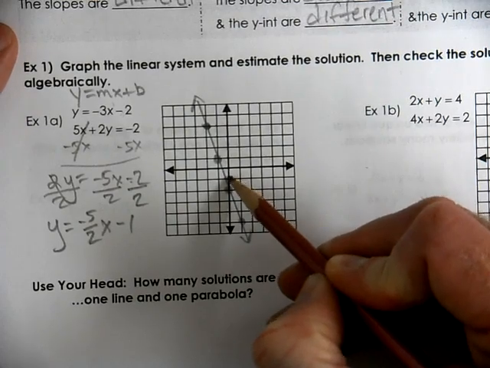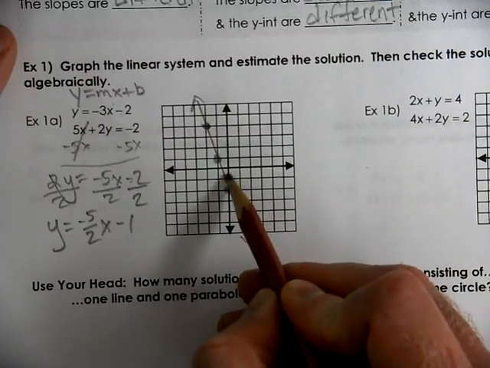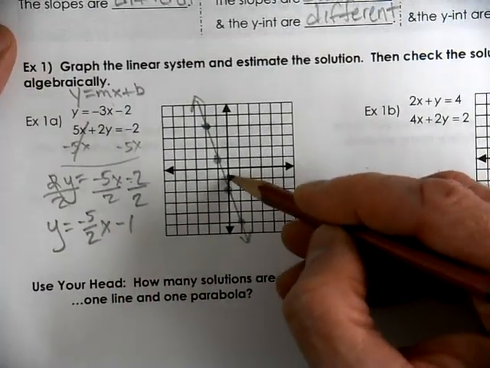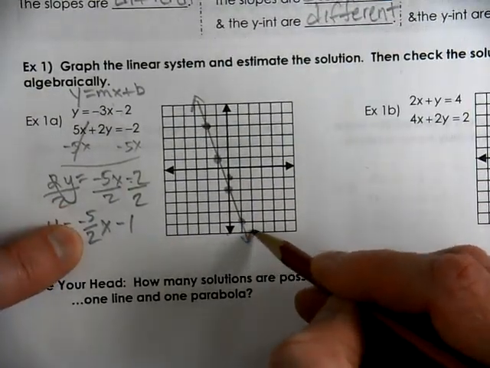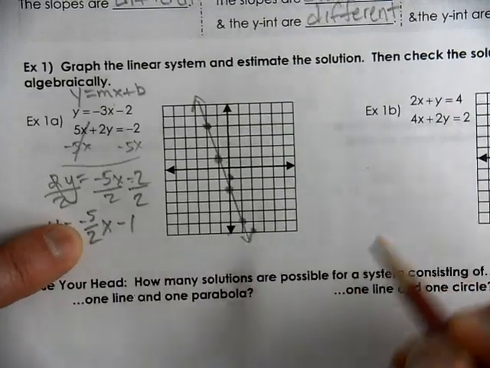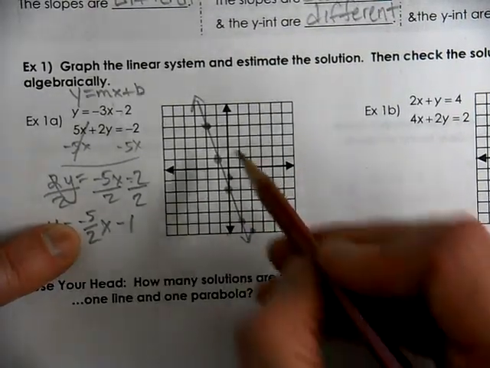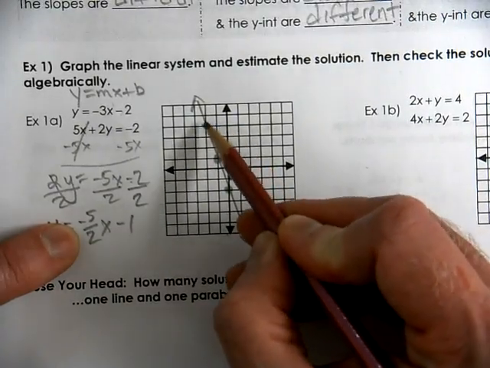Now this is kind of weird because it's so close to the other graph. But there's our -1. And we do a slope of -5. So we go down 1, 2, 3, 4, 5. And that means we have a +2. We can see that it is a different line, but it's really close. Then we go +5, -2.